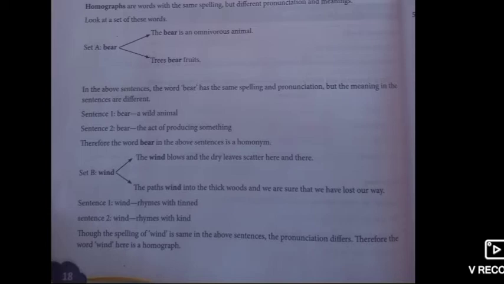The wind blows the dry leaves scatter here and there. Wind. Next sentence, the path wind into a thick woods and we are sure that we have lost our way. Yes or no?